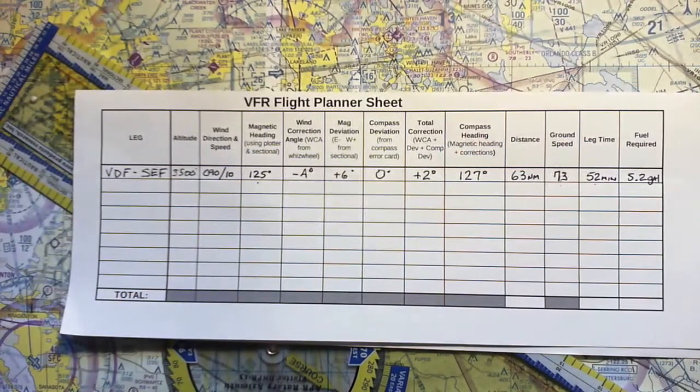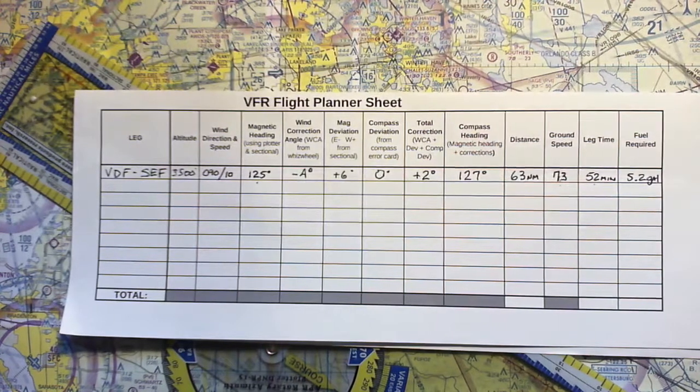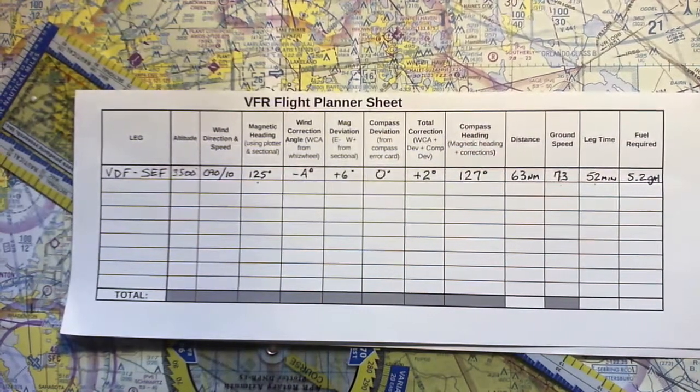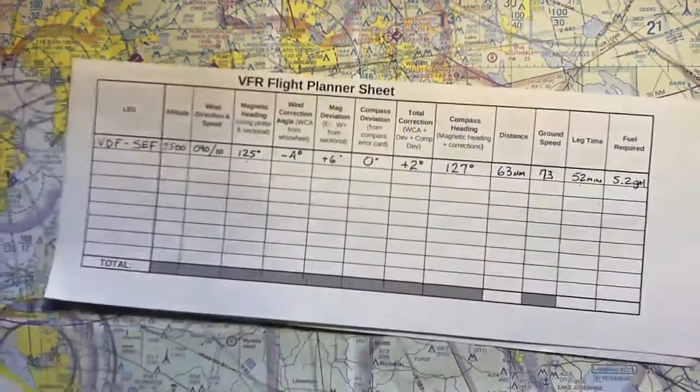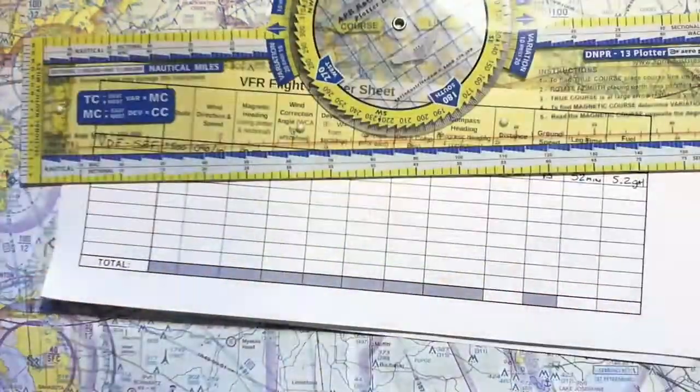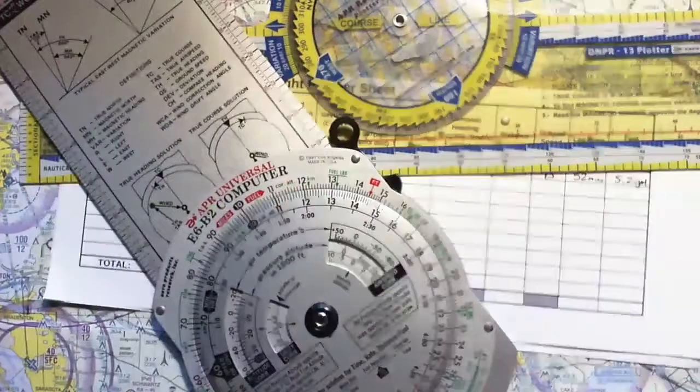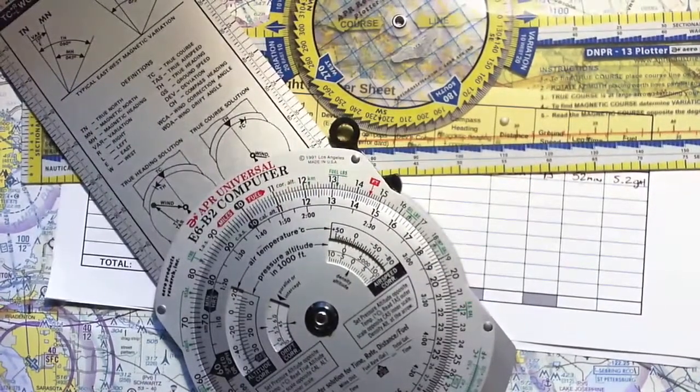All right, that's our lesson for the day. If you guys have any questions, obviously ask. This is just a great way to get your flight planning started, and eventually you use your tools enough, right? Your plotter and your battery-free whiz wheel, and you'll be an expert at doing flight planning, VFR flight planning.